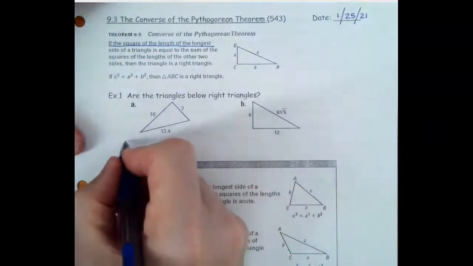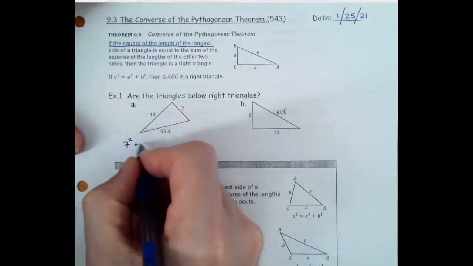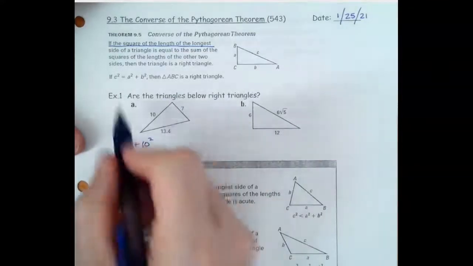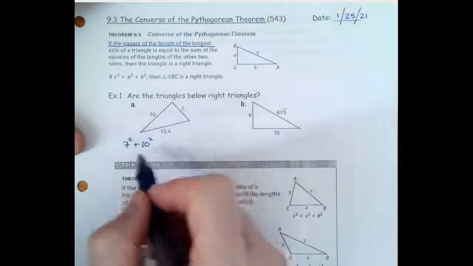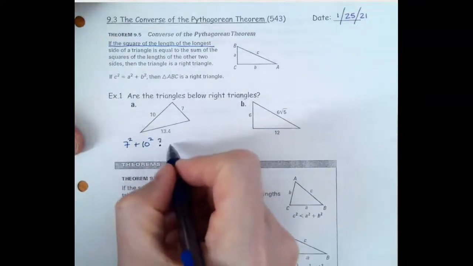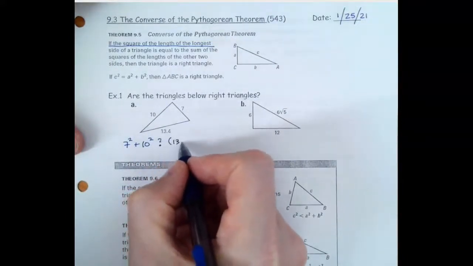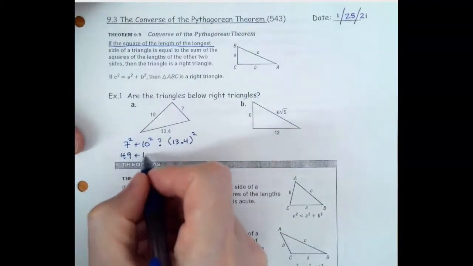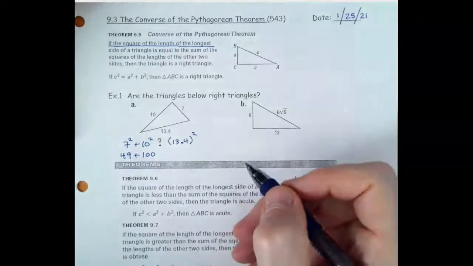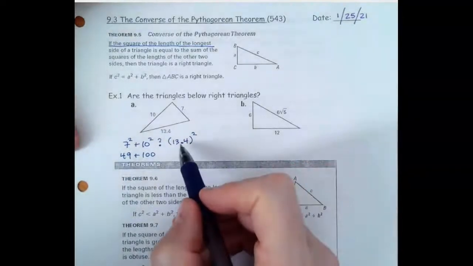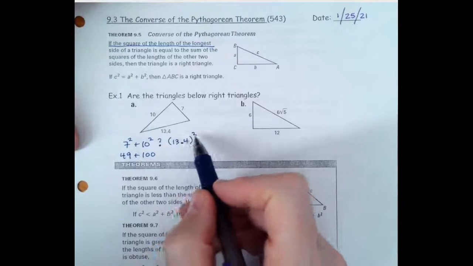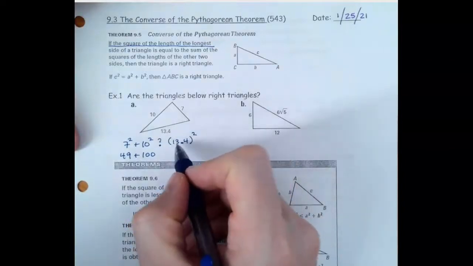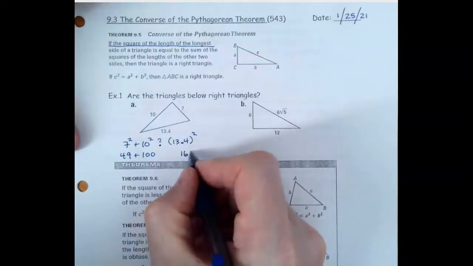So if we take the two smaller sides, 7 squared plus 10 squared, I guess I kind of do it backwards from that, but I take the two smaller sides, square them, and compare that to the largest side squared. So this is going to be 49 plus 100. Now, when you look at this, hopefully you know that if you square 13, you're going to get 169.